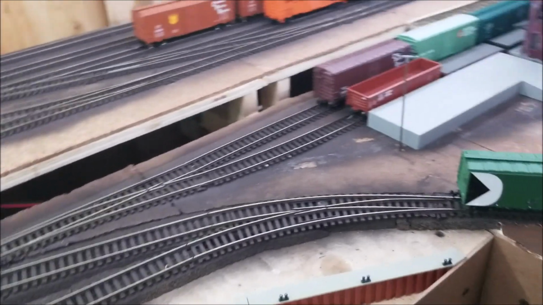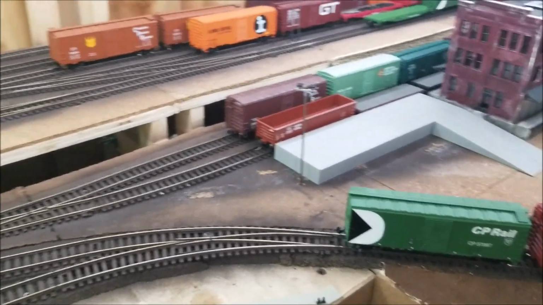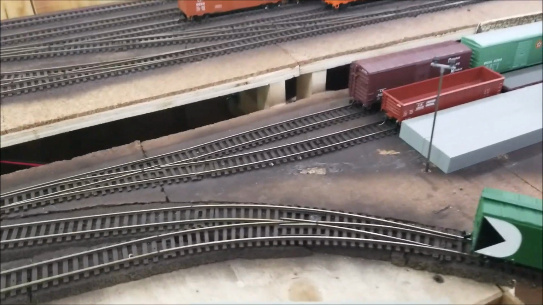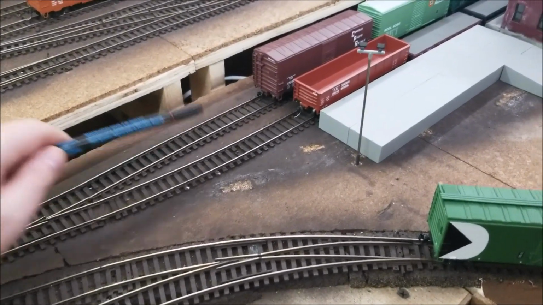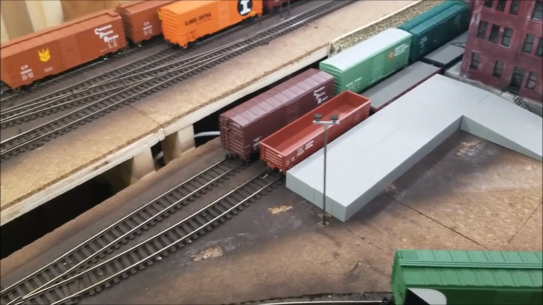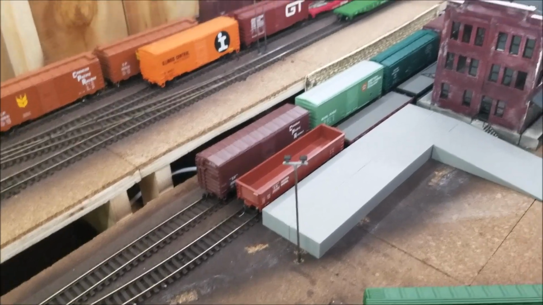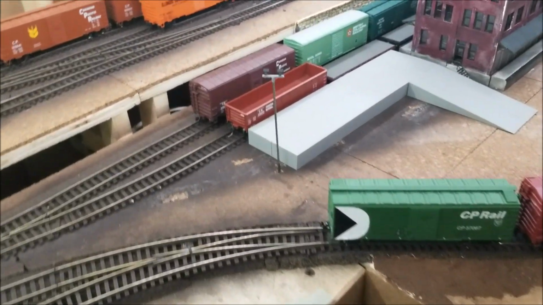Now, what happened with that is when I built this industry, that far track was supposed to be kind of vacant, and that was going to be the arrival. You just shunt some cars in, pull the departures out, and then slide the arrivals in towards the loading docks.